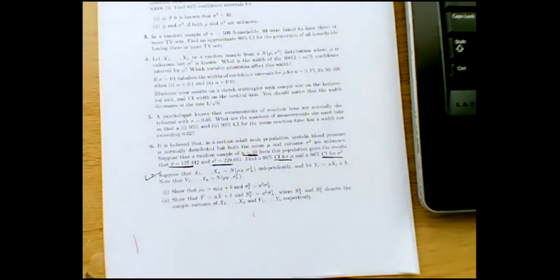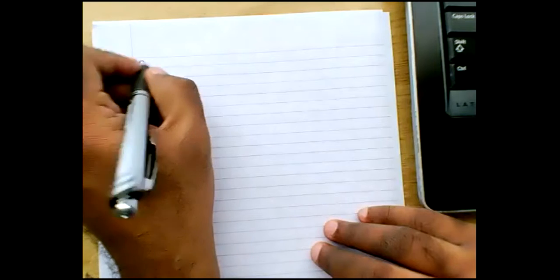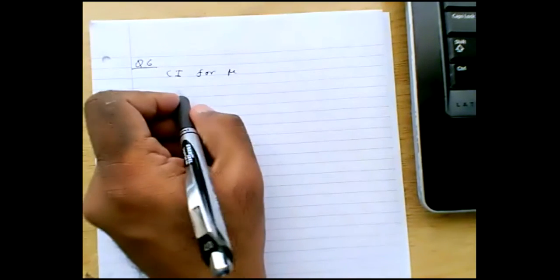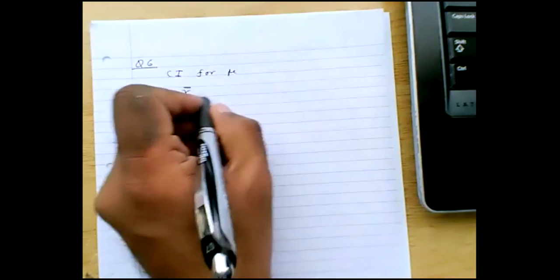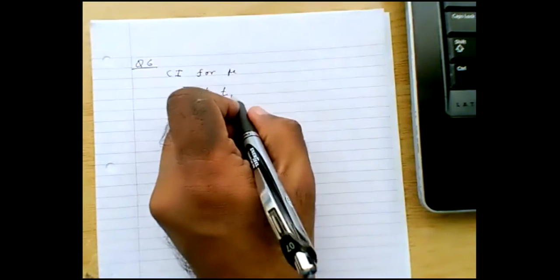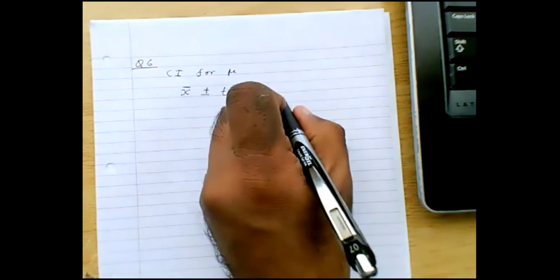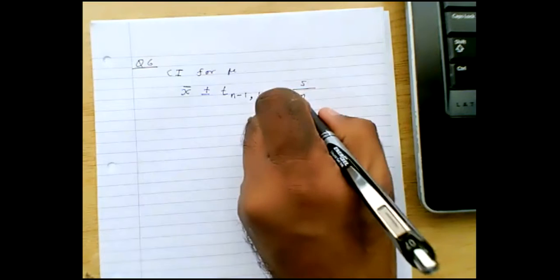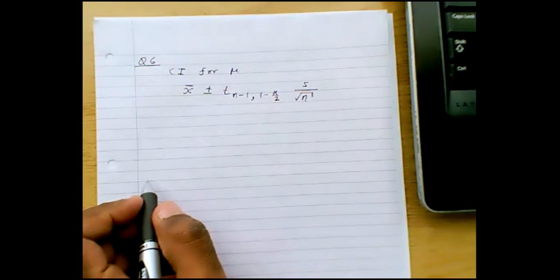Okay, guys, so let's see how we can do this. So this is question number 6. Okay, here we go. So to find the confidence interval for mu, I'm going to use the formula that I just mentioned. This is the formula I'm going to use.